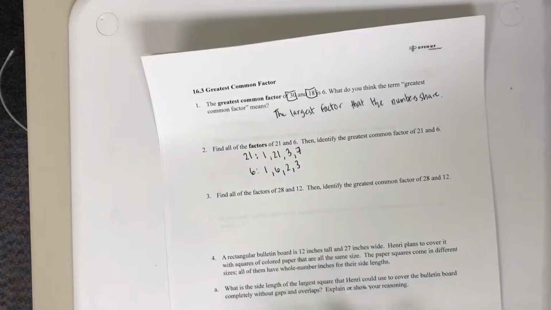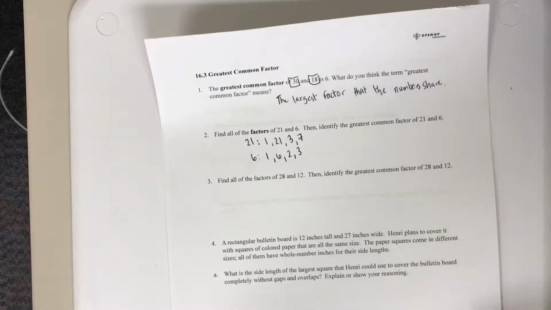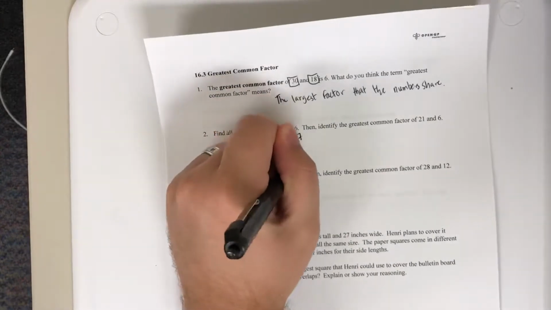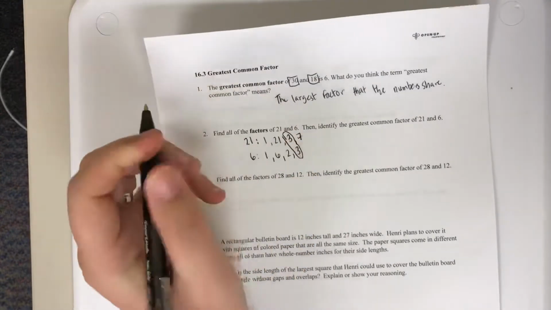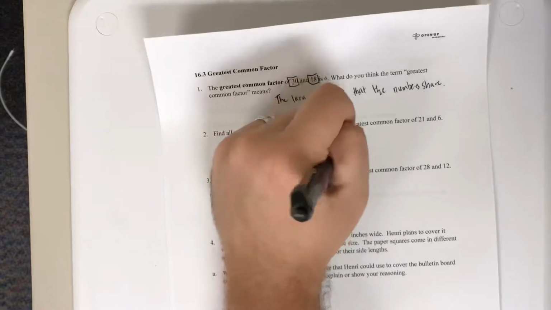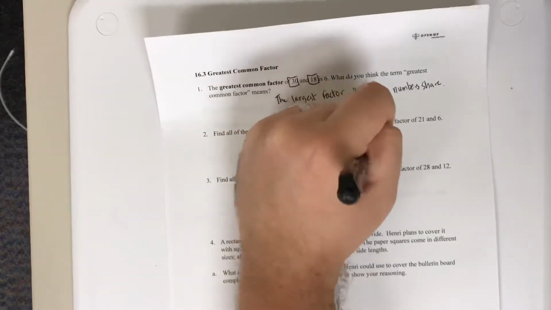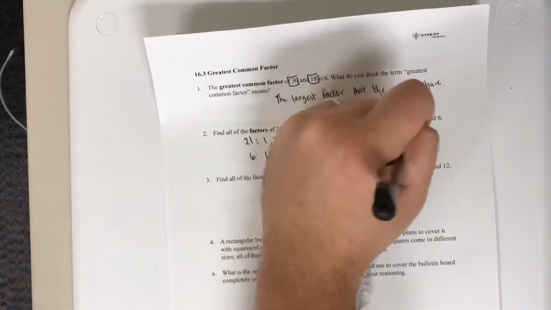Now, looking at this list that I just made, I want you to find the greatest number that both of them share. Well, the greatest number that both of them share is 3. So the greatest common factor, the GCF, is 3.